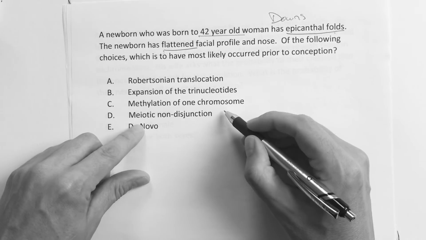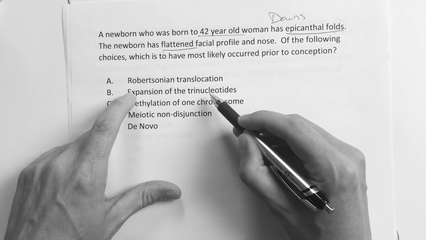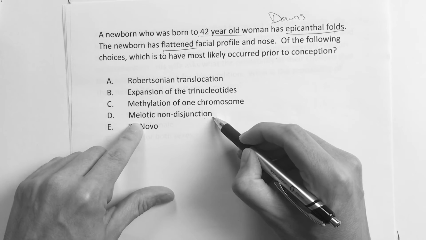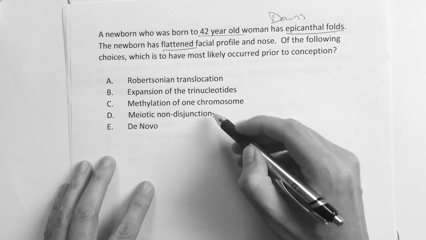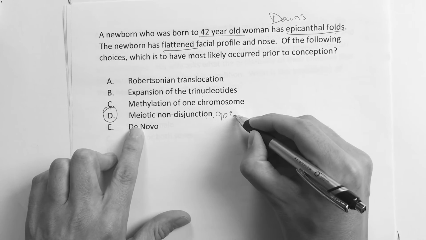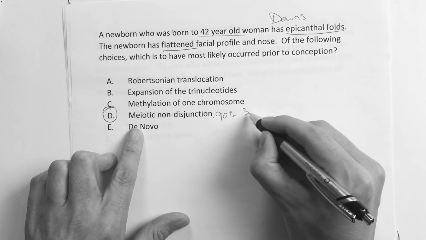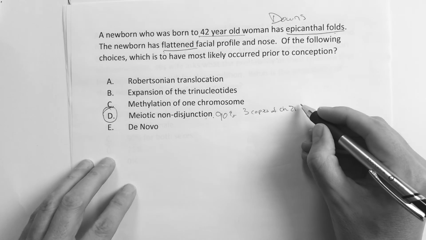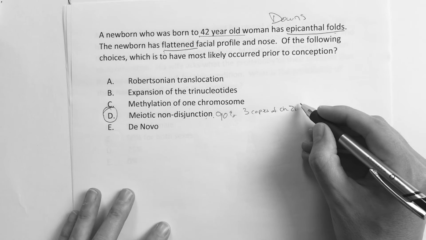Now, when you look through these, Robertsonian, expansion of the trinucleotide, methylation of one chromosome, meiotic non-disjunction, you'd better flat out know that it's going to be meiotic non-disjunction. That occurs in 90%, and that's basically 3 copies of chromosome 21, not just 2.